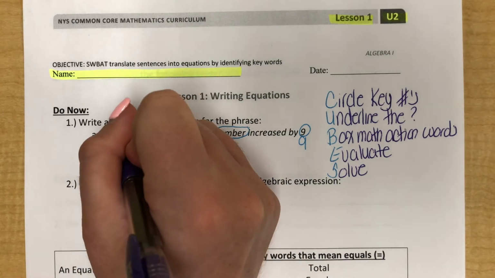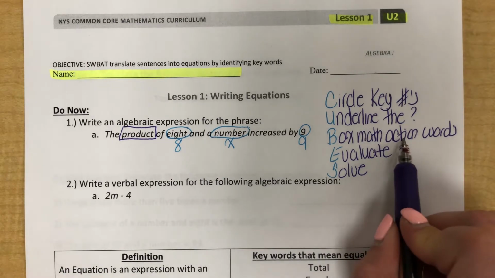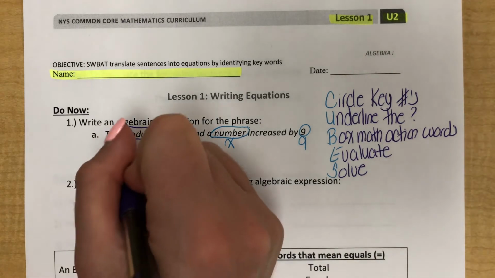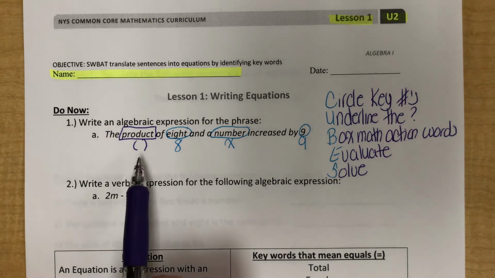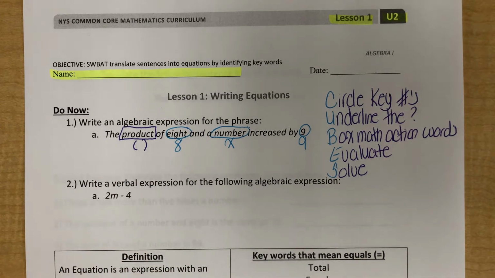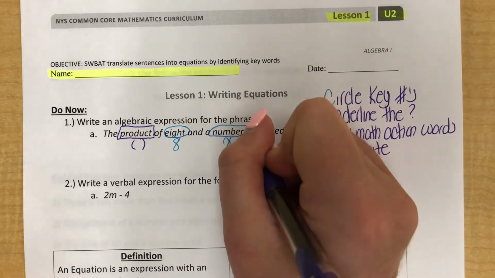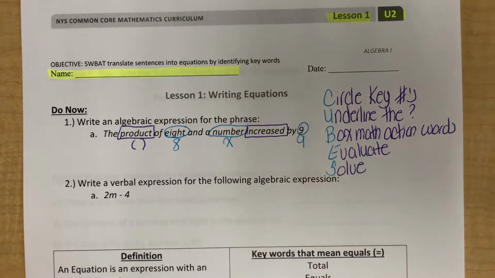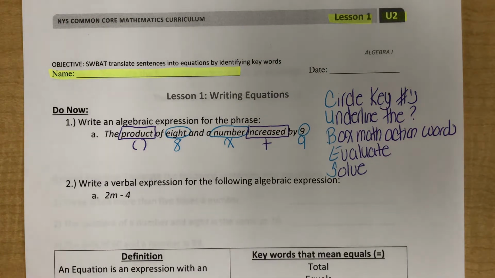Product would be an action word. When I hear the keyword product, I think to multiply in math. An action word tells you to do something. So when I multiply, we usually represent that with parentheses. So I'm just going to put those there to remind myself that eventually I'm going to be multiplying something together. I'm going to continue reading. The next keyword I see is increased. When I hear the keyword increased, I think addition. So I'm going to put a plus sign here.